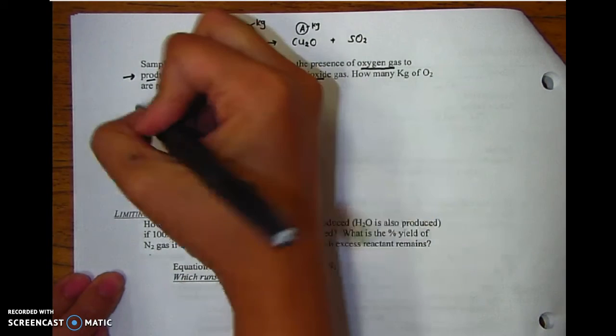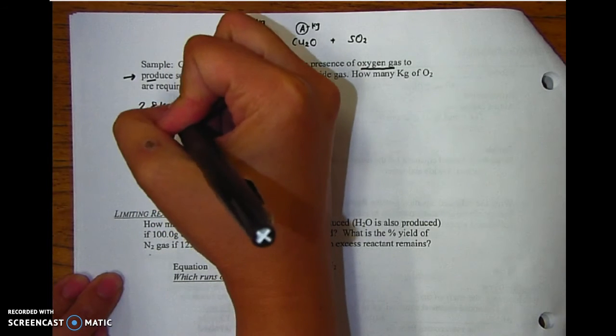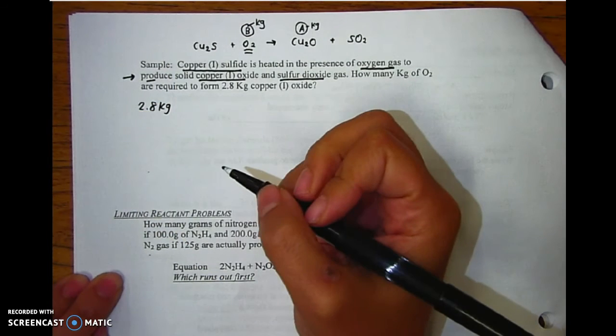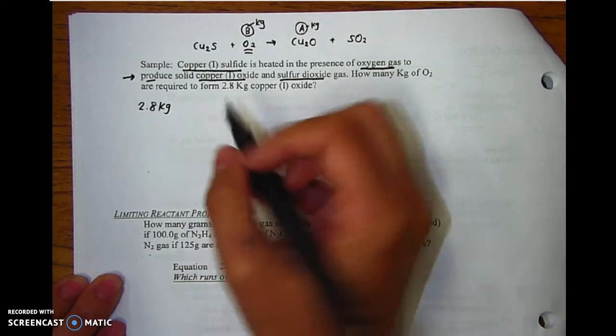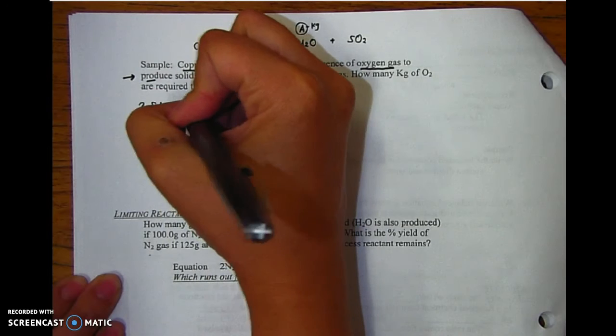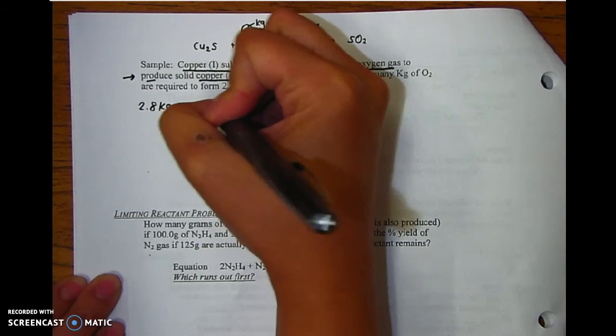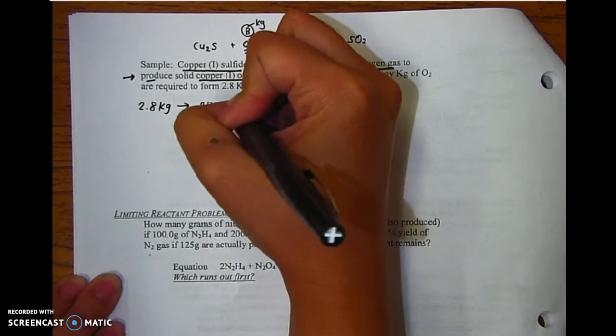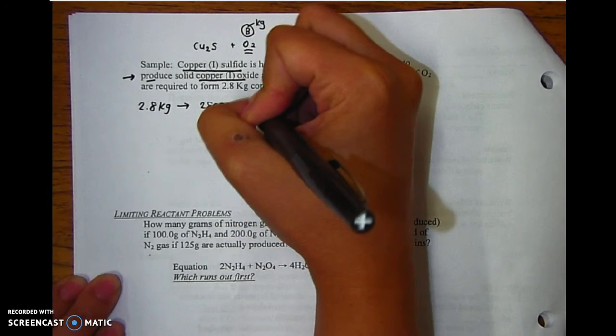So we have 2.8 kilograms, and I'm going to just go ahead and change this over into grams because we know that we're going to use grams in the molar mass. So 2.8 kilograms, we're going to times that by 1,000 and get that it's 2,800 grams of copper oxide.